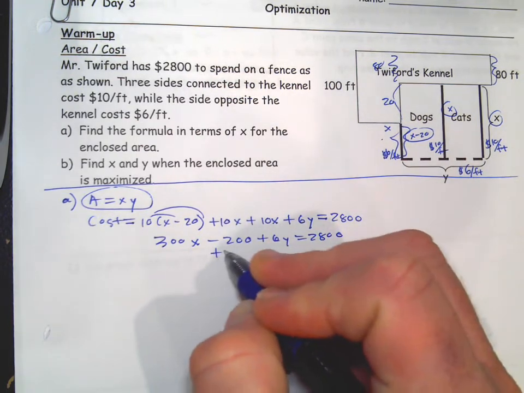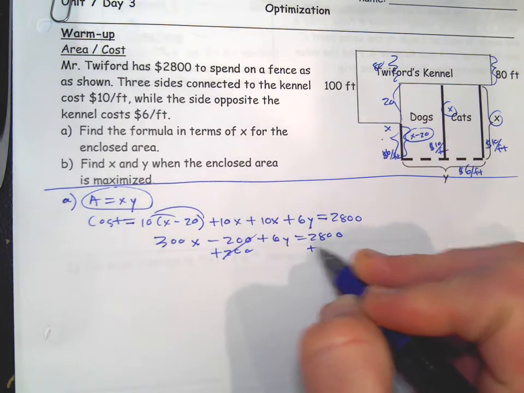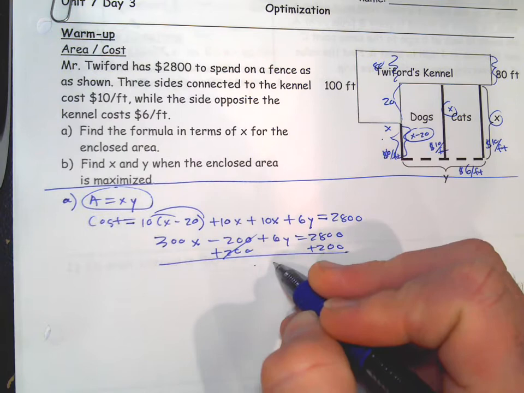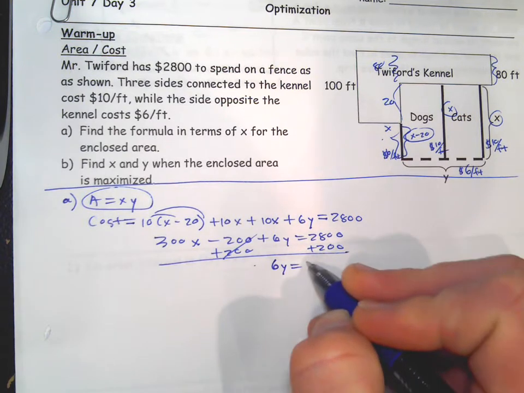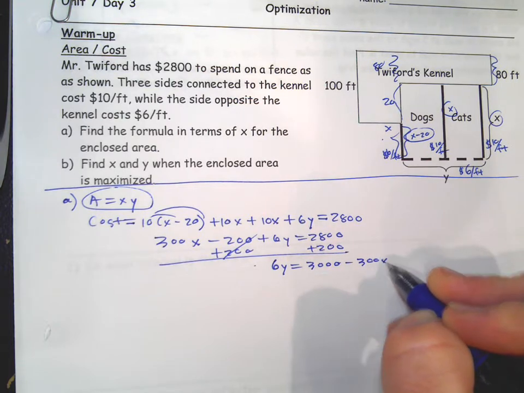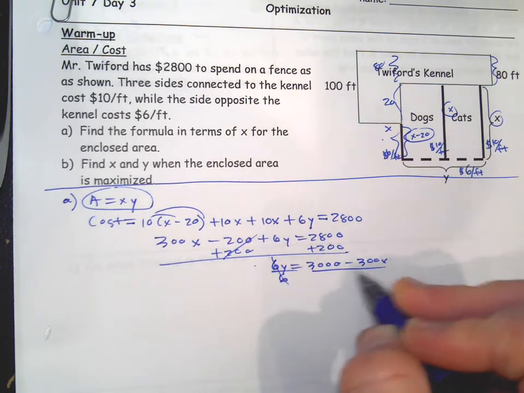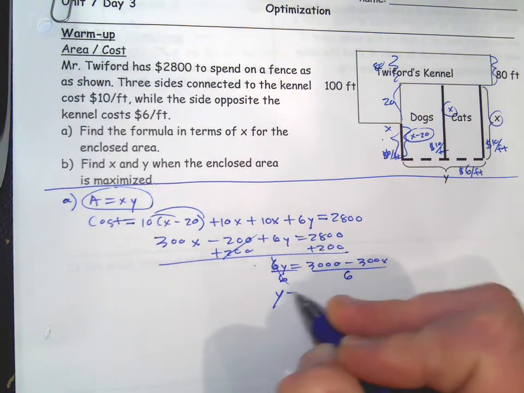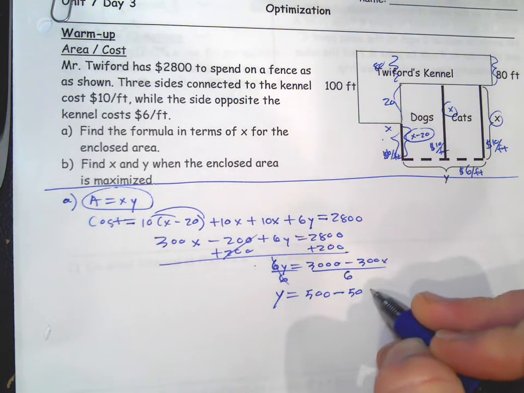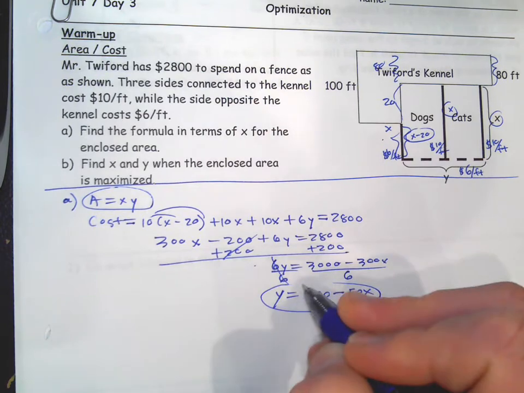So we're gonna add 200. I usually design these to work out a little kind of as nice as they can. 6y equals 3,000 minus 300x, divide by 6, divide by 6. Y equals 500 minus 50x. So it worked out pretty nice.